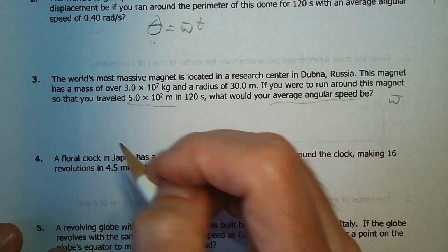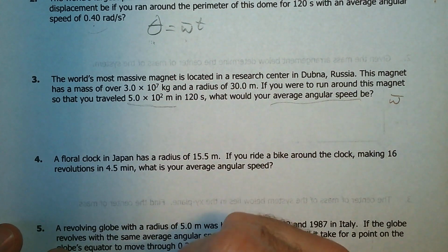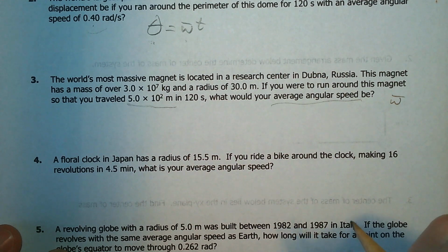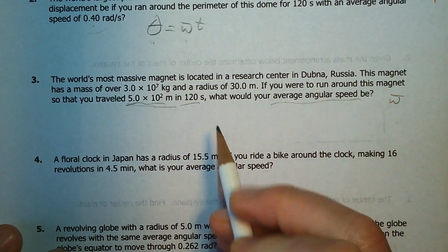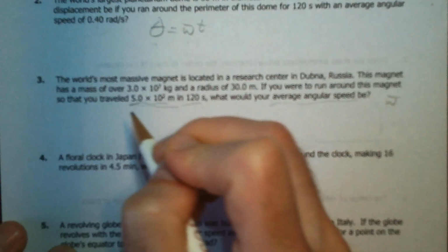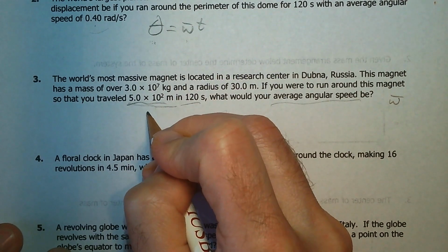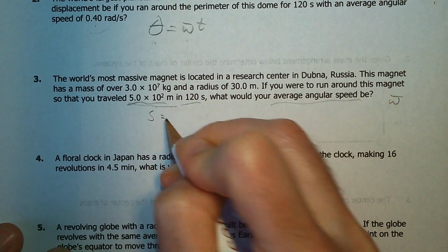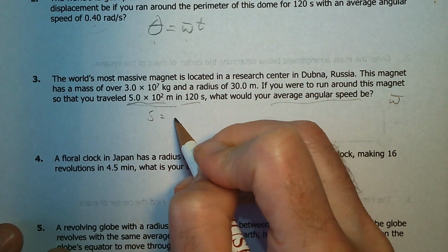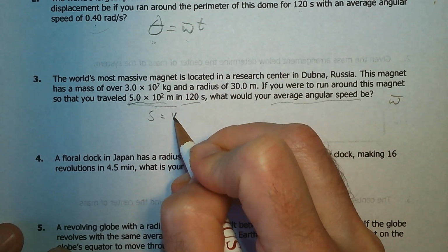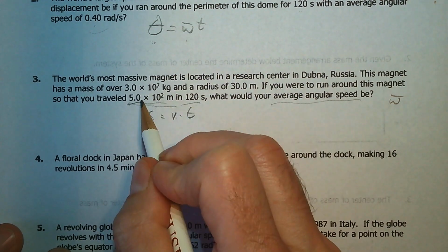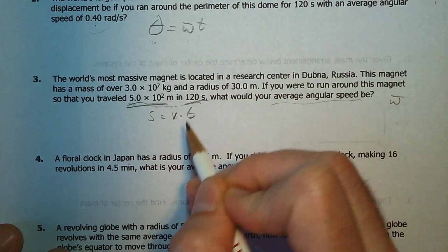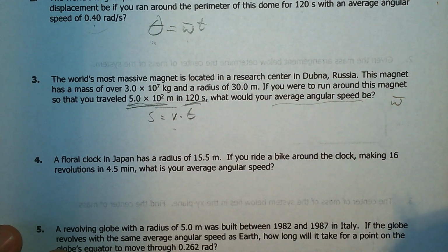So if we take the arc length divided by the time, that would be the velocity. So this really is the arc length s. And we can solve for v, which would be meters per second, because we know the arc length and we know the time.